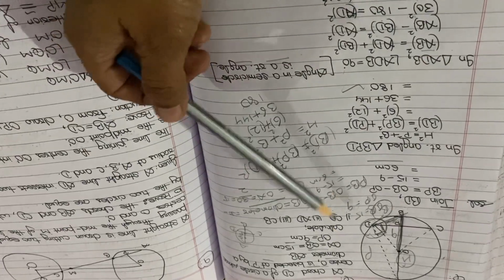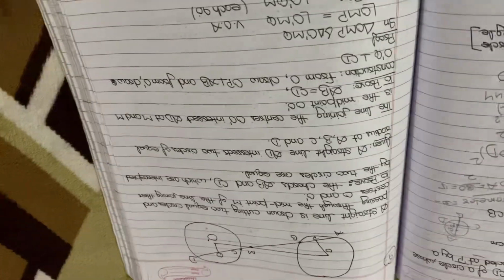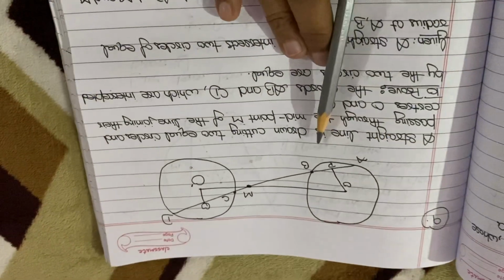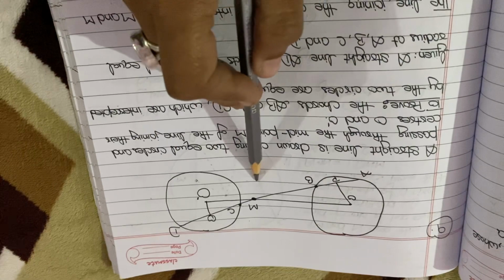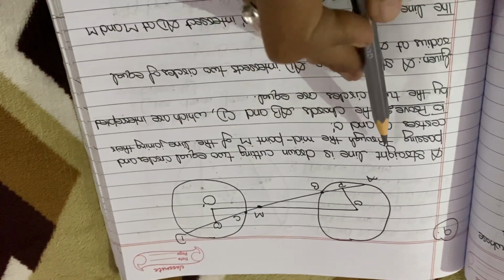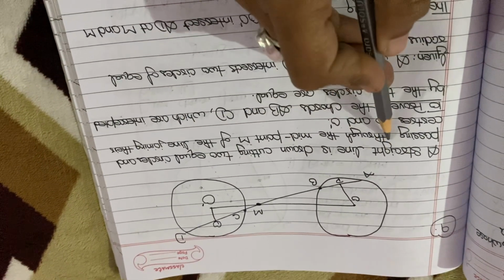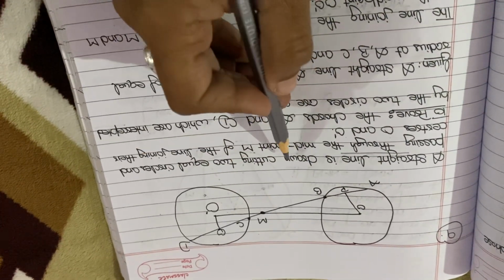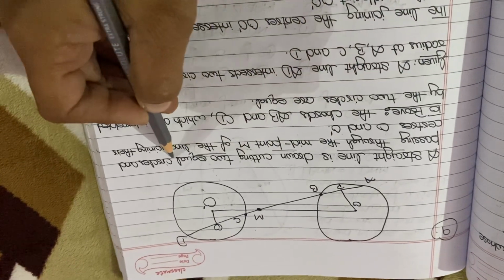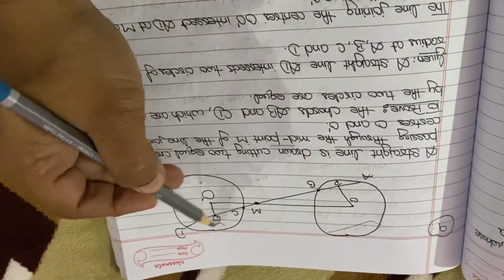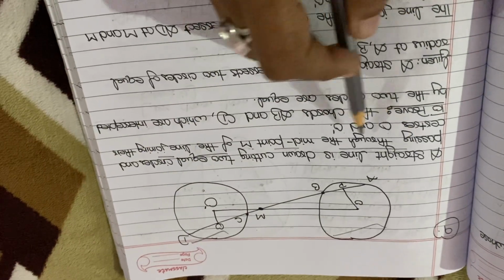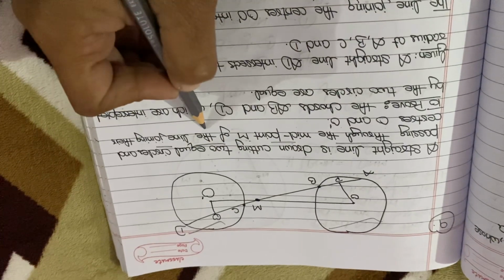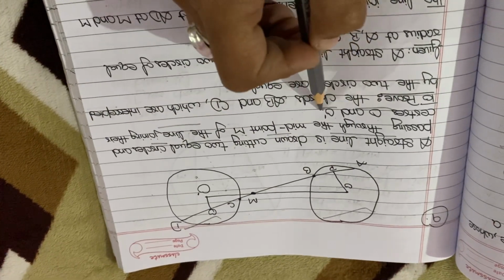Okay, so let's move on to question number 9. This is question number 9. A straight line is drawn cutting two equal circles and passing through the midpoint. A straight line is drawn cutting two equal circles. So this circle is equal to this circle, and the line passes through the midpoint M of the line joining their centers O and O dash.